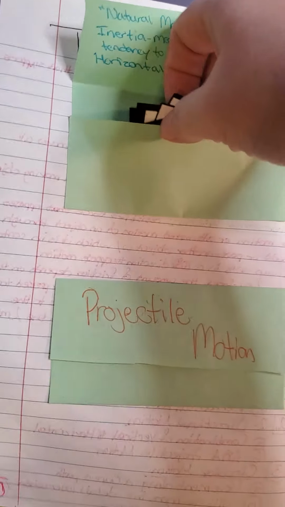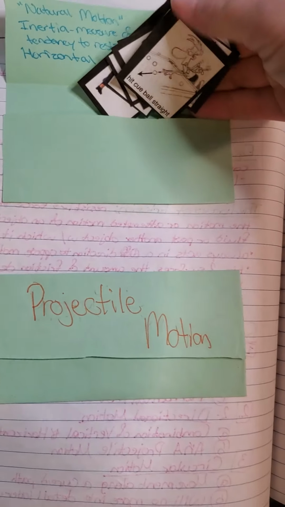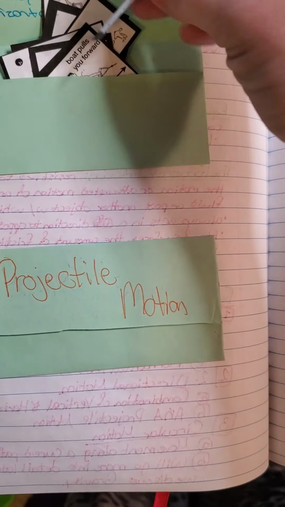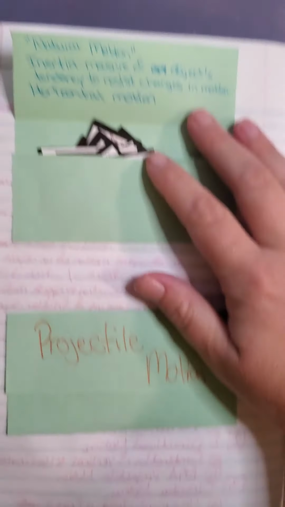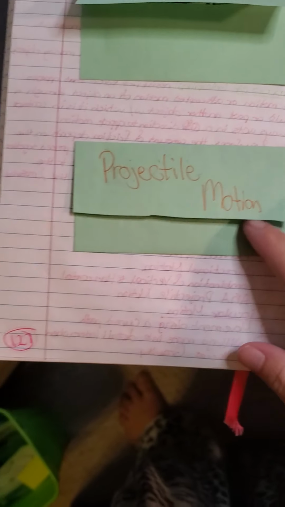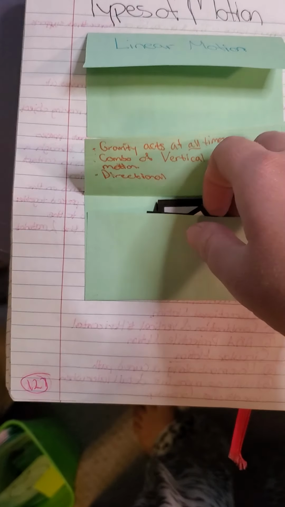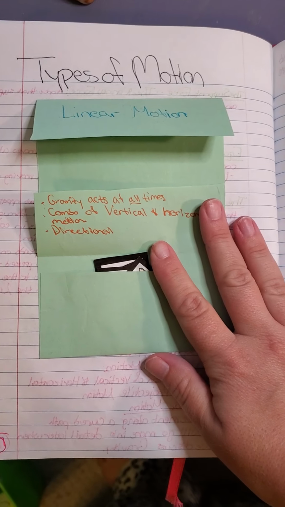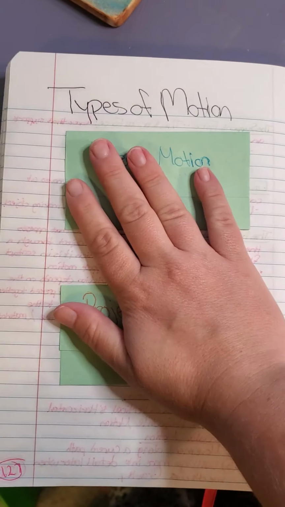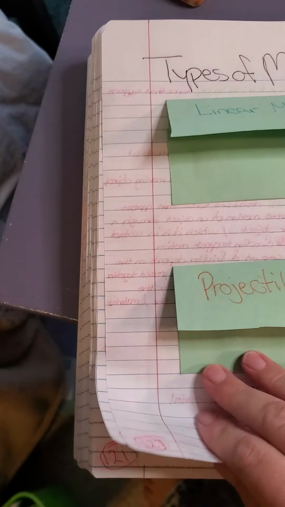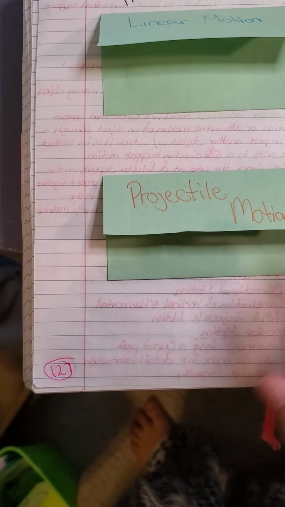Linear. Types of motion continued. There's all the linear. There's a bunch of those too. Okay. Natural motion. Projectile motion. Gravity acts at all times. And again, these two pages were the types of motion, on page 125 and 127.